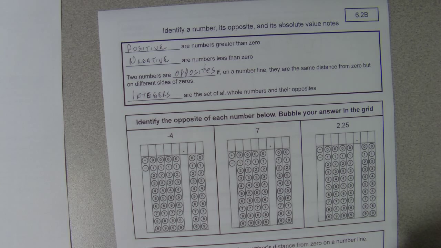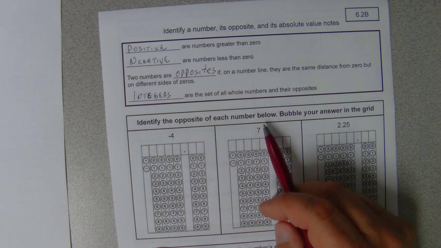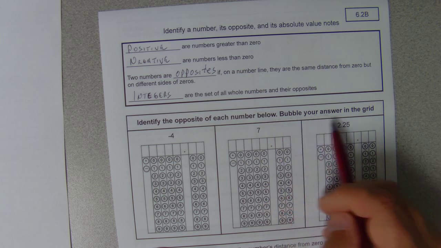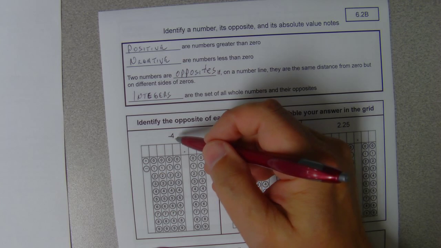What we need to do is move forward. You identify the opposites of each number below. Bubble your answer in the grid. Okay, so this is -4.